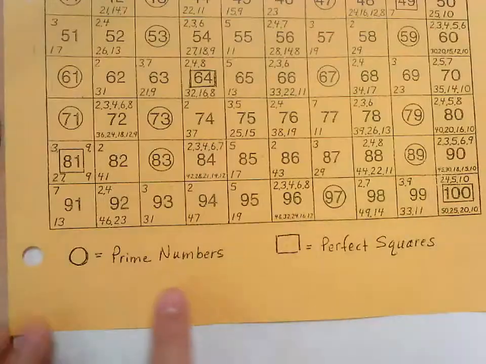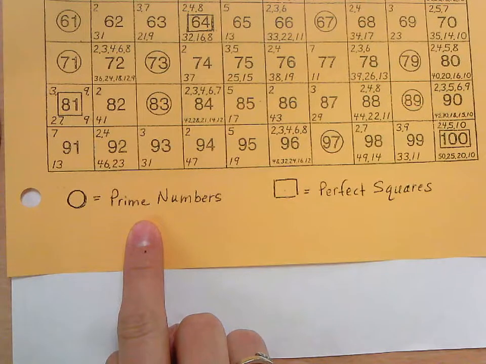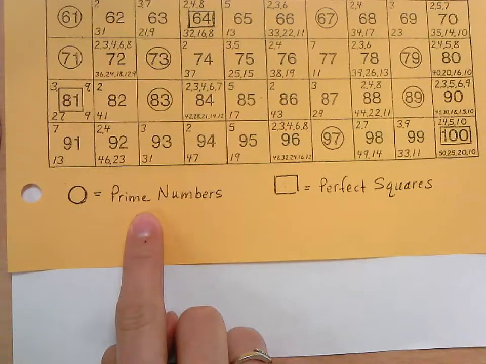So this front side, what you're going to notice at the bottom, it says if a number is prime, it has a circle around it. Michael, look up here. If a number is prime, it has a circle around it. What does prime mean? Nadia?